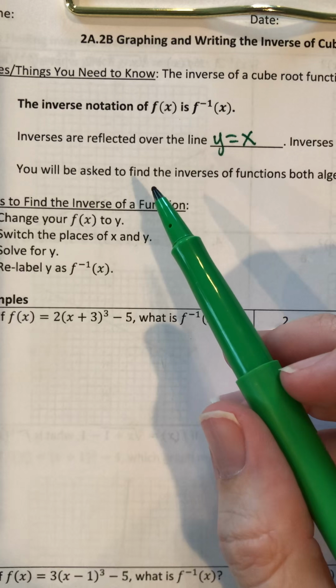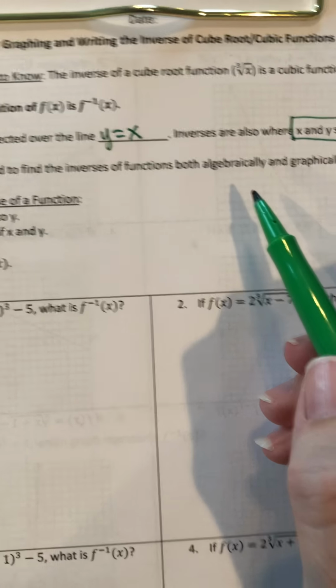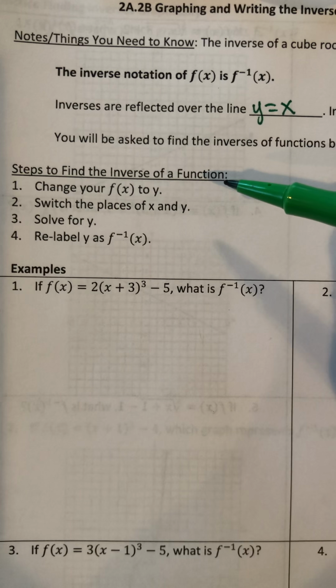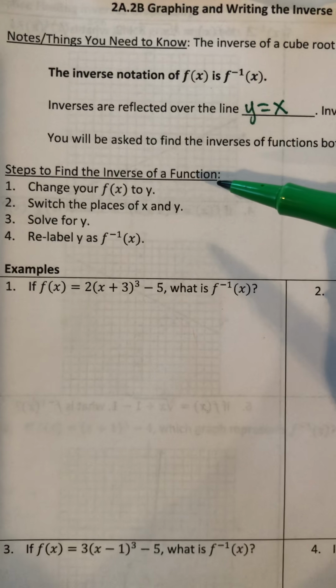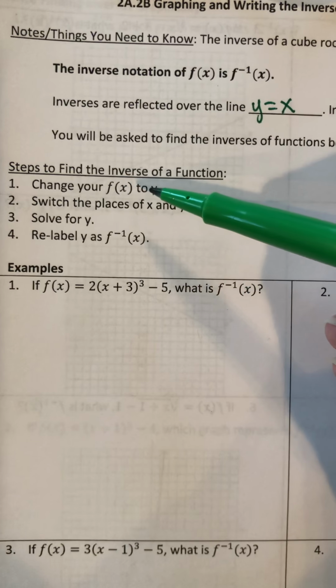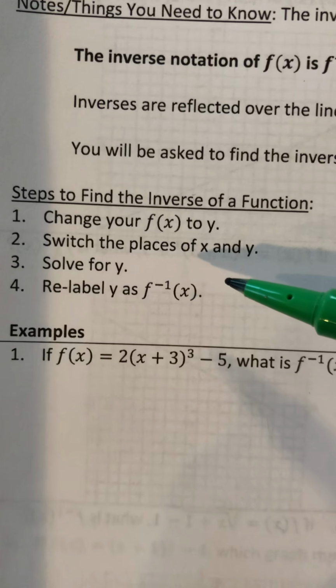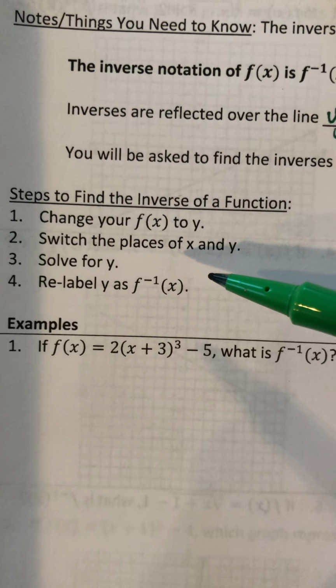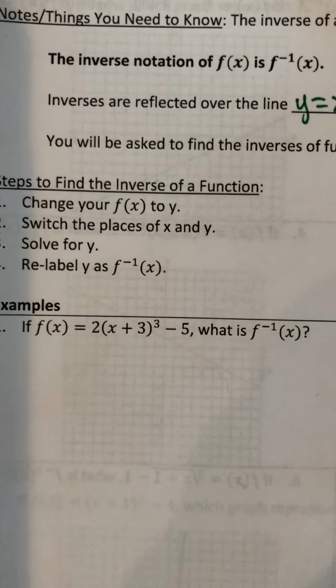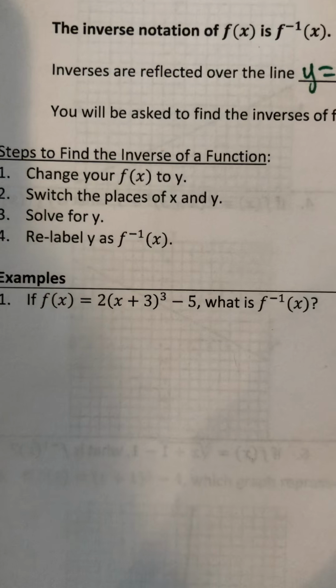Okay, and we're gonna look at finding the inverse of functions algebraically and graphically. So to find the inverse function algebraically, same thing as we did last semester. You're always gonna make sure you label everything with x and y. So change your f of x to a y. You're gonna switch the places of x and y. You're gonna solve for y, and you'll put it in that inverse notation. All right, so we're gonna start by doing numbers 3 and 4, okay?